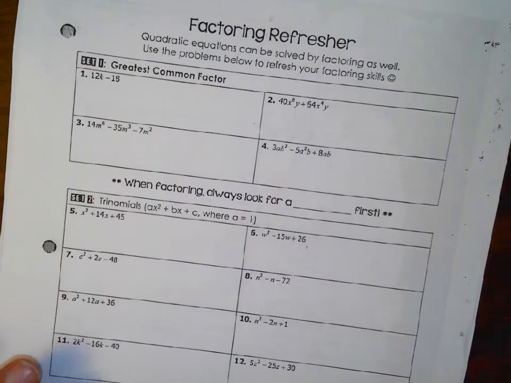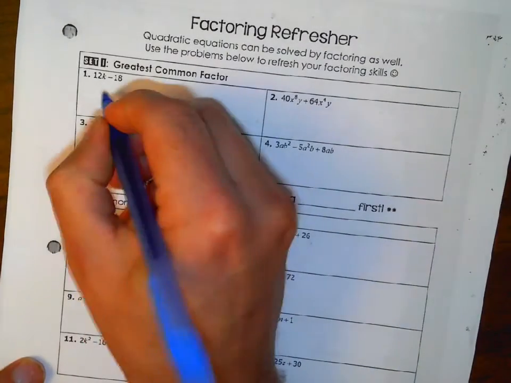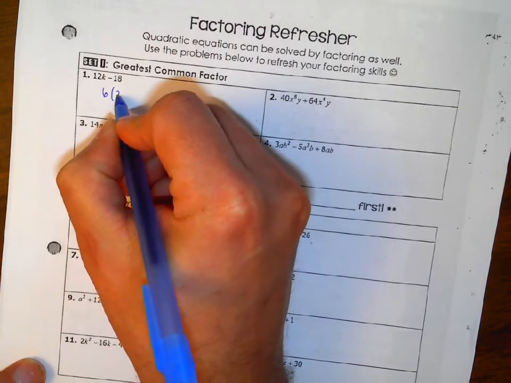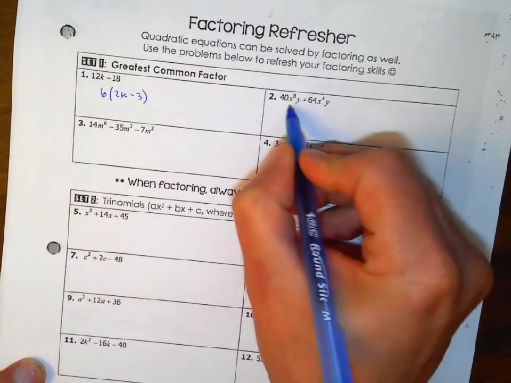This is the factoring refresher. So first we think about greatest common factor. What divides out of both of these? A 6 will. What's left? 2 times 6 is 12. And 3.